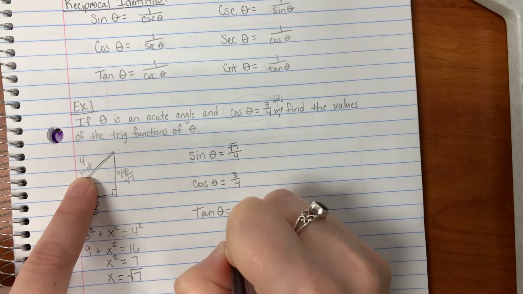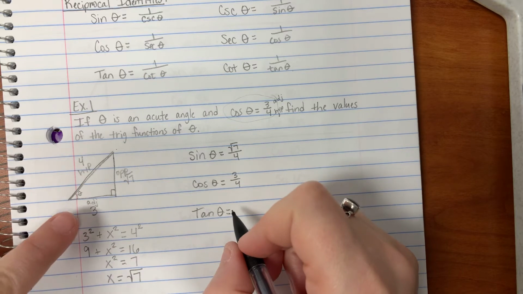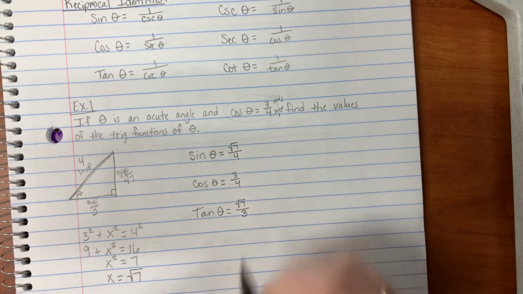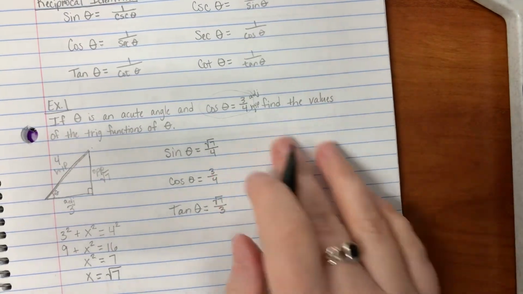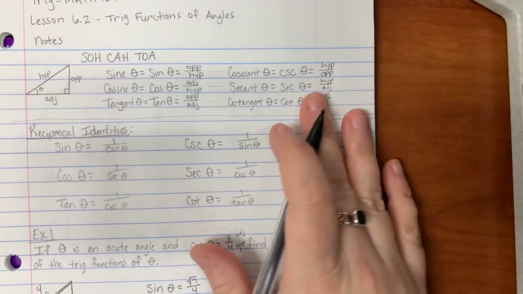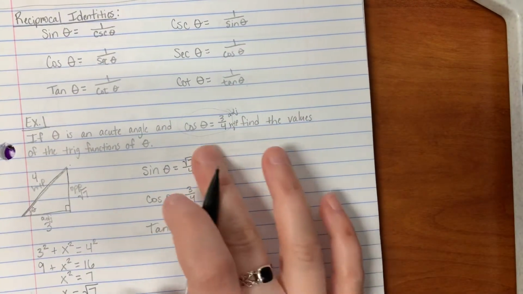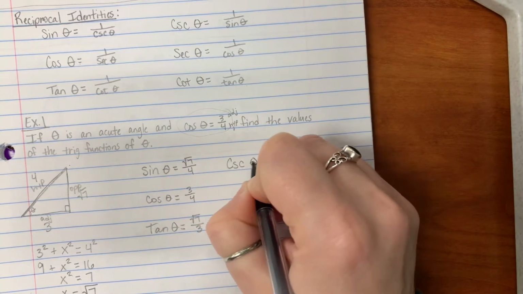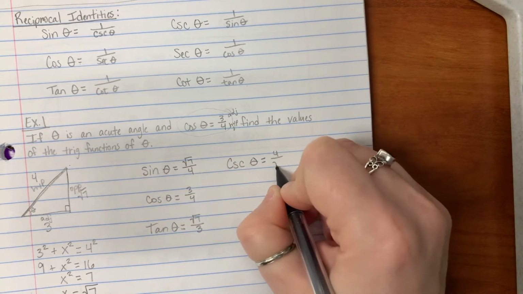Tangent of theta is opposite over adjacent, so in this case that's square root of 7 over 3. For the others, I'm not going to look back up and say it's hypotenuse over opposite or anything like that. I'm just going to use the reciprocal of these. So this one, my cosecant, is going to be 4 over square root of 7.